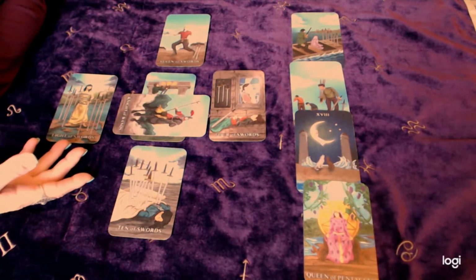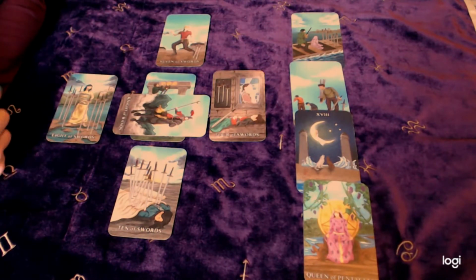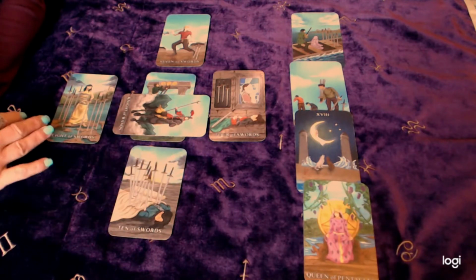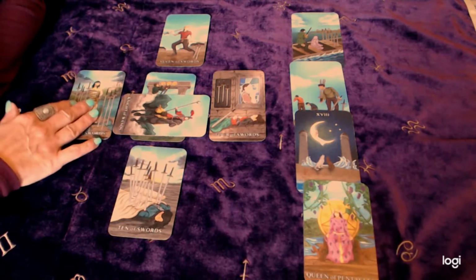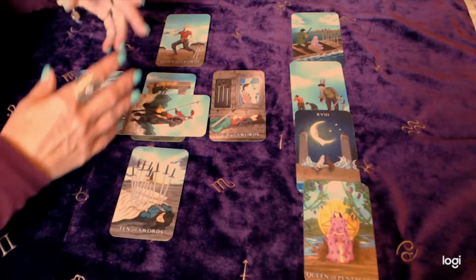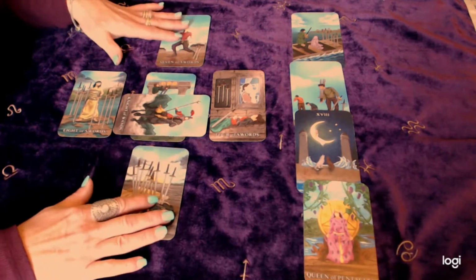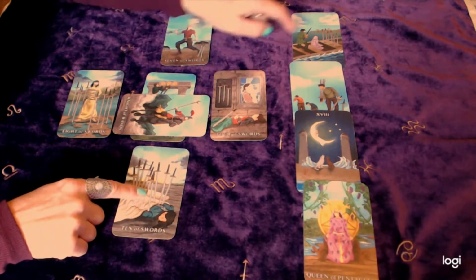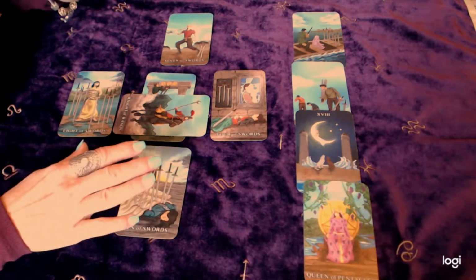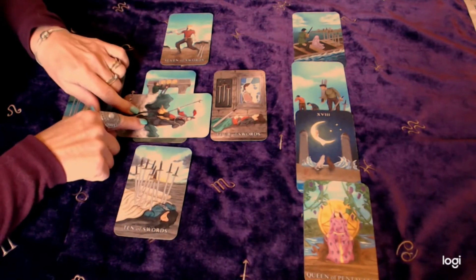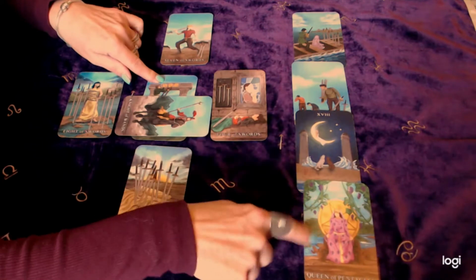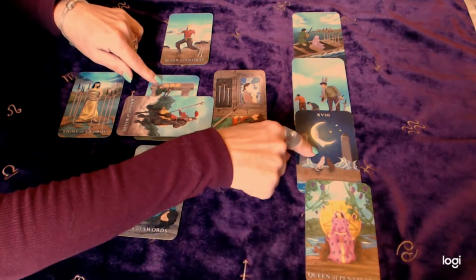So there's a high, strong element of air surrounding this reading. So a lot of thinking going on, perhaps, a lot of belief. There could even be conflict, whatever the air sign stands for. So then we've got sword, sword, sword, sword, sword, sword, okay? And we look at what other elements we've got. So we've got fire, we've got earth, and we've got water.